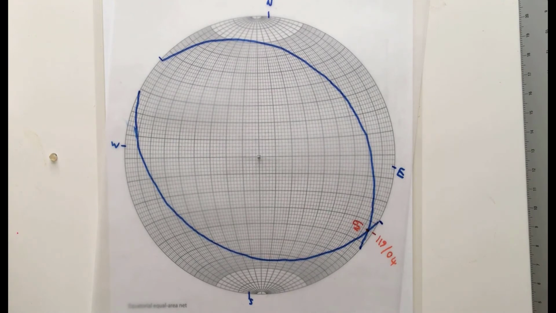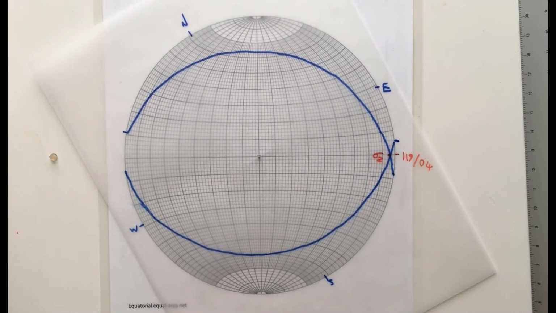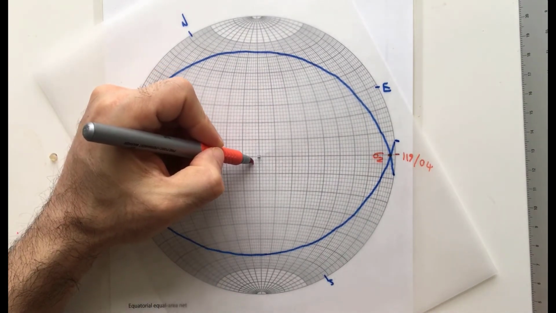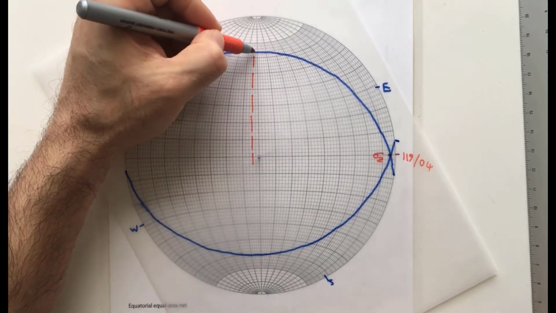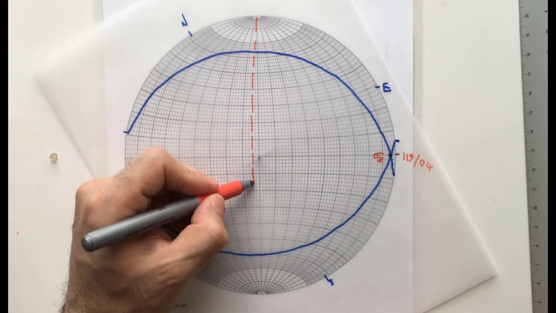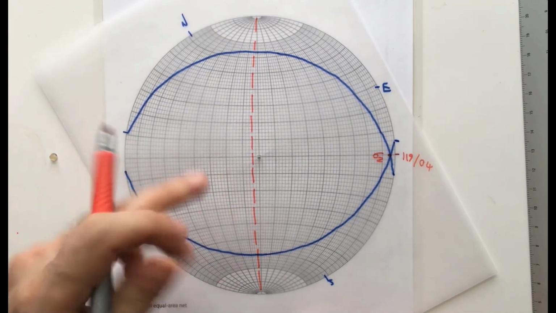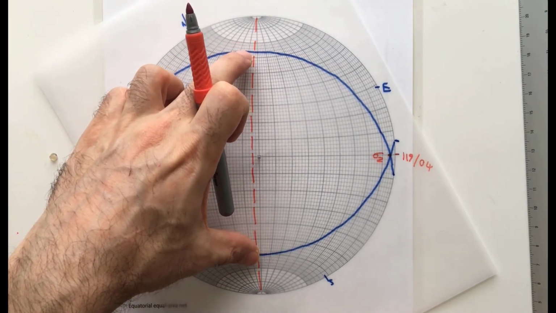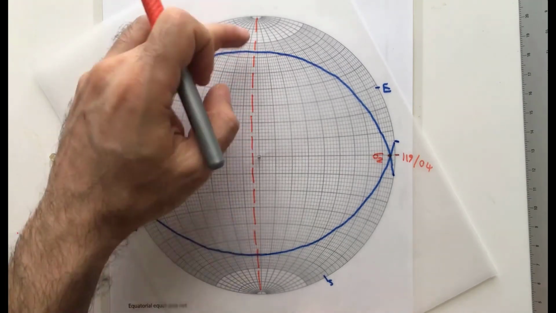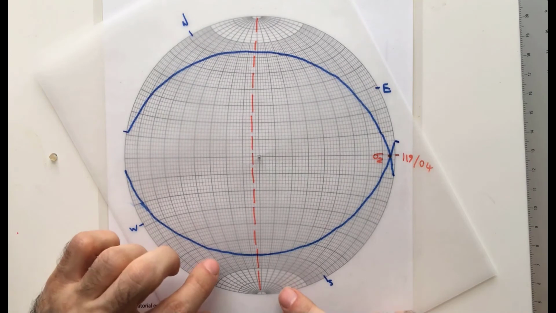That's sigma 2, and sigma 1 and sigma 3 are in the profile plane, right? You place that one there, 4 degrees. So from the center I go 4 degrees. That's my sigma 1, sigma 3 plane. Now we count the angle between these two planar features, or joints. You see that's going to be an obtuse angle, right? Let's count how many degrees we have.